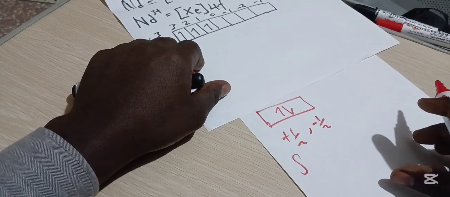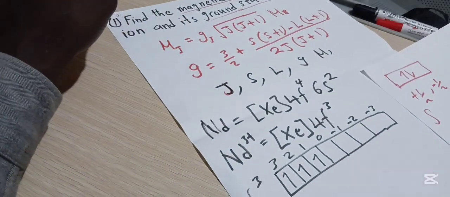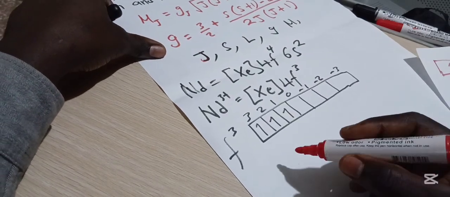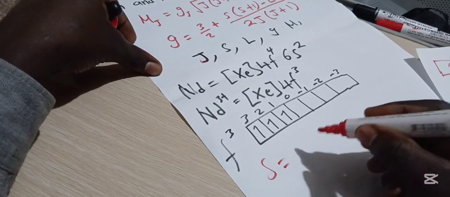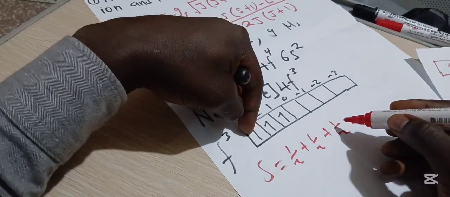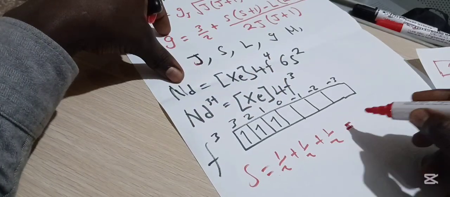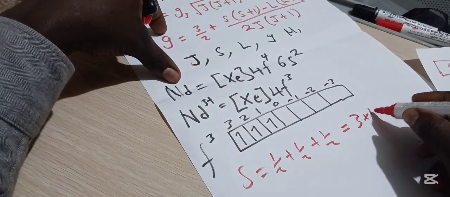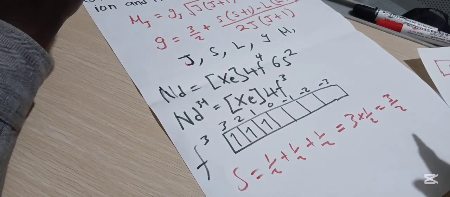So let's come back here. We have a total of 3 orbitals that are occupied with electrons singly. That means each orbital contributes a plus half spin quantum number. So our S is going to be half plus half plus half. As far as we have 3 orbitals filled singly, it's going to give us 3 times half, which is 3/2. That is the value for our S.